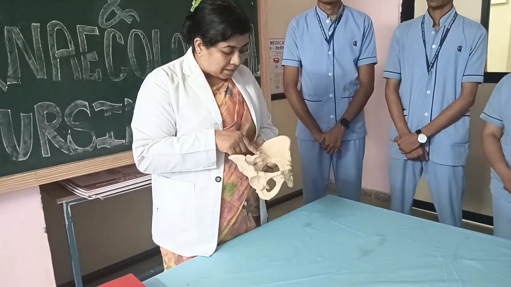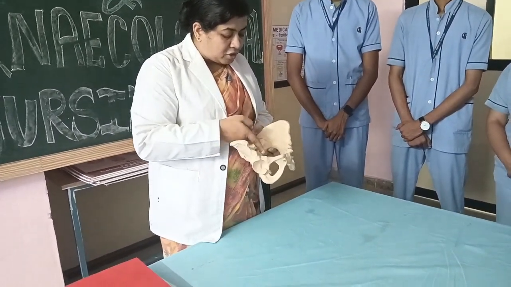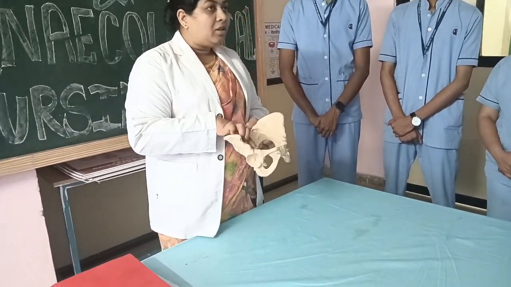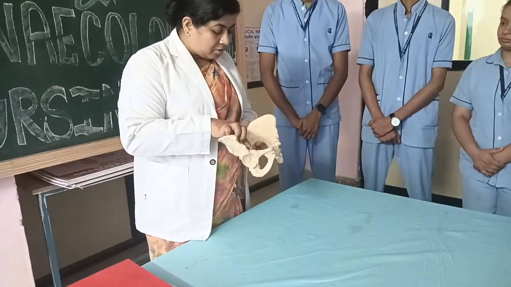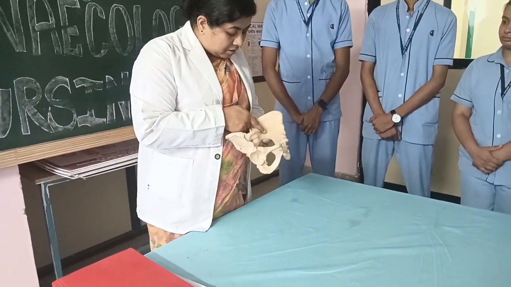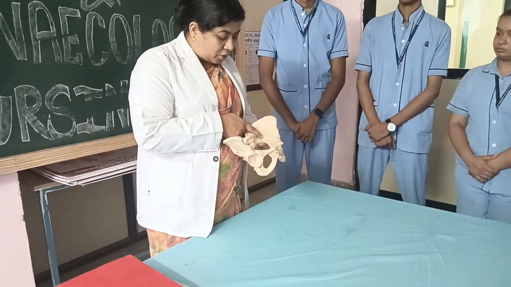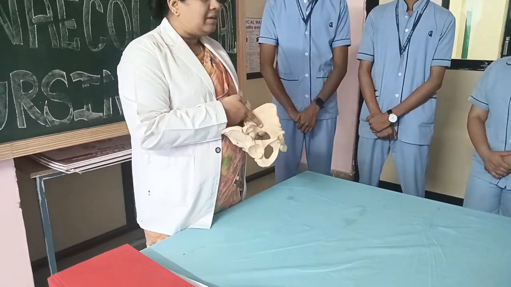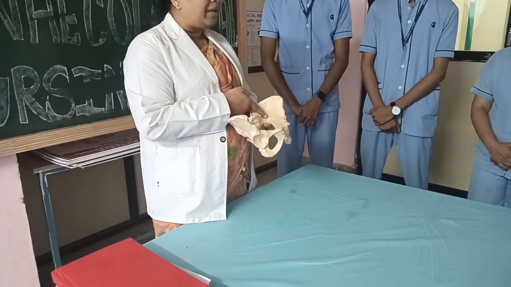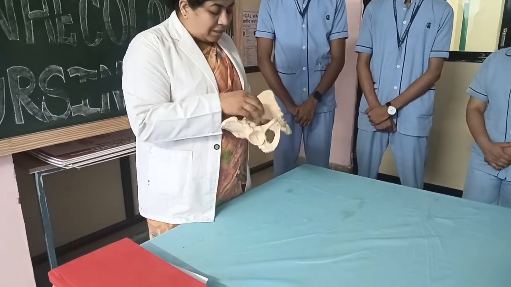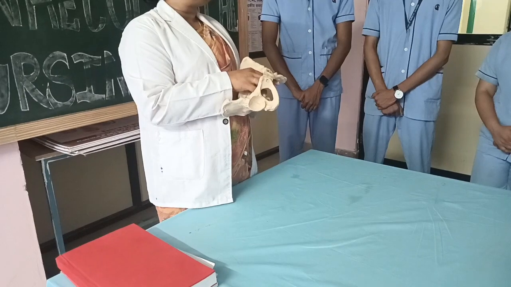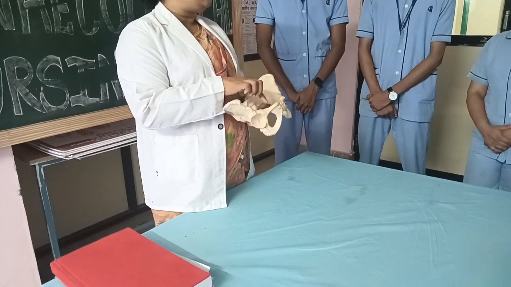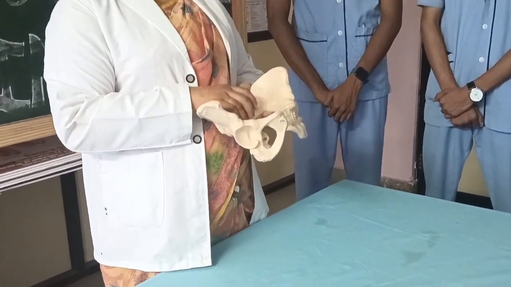Coming towards the transverse diameter, the transverse diameter is the distance between the farthest points of iliopectineal line, which is 13 centimeter. And the distance between the sacroiliac joint to the iliopubic eminence is called as the oblique diameter of the pelvic ring. Coming towards the cavity, as we consider the cavity as round, all the three diameters, that is anteroposterior diameter, transverse diameter and oblique diameter are same, that is 12 cm.